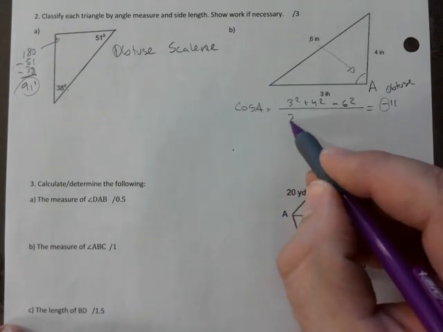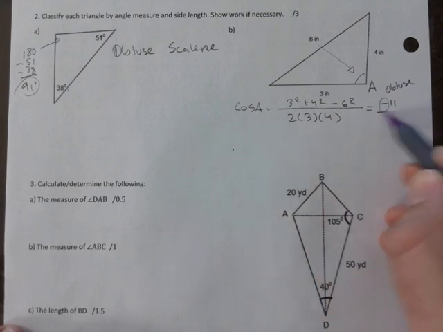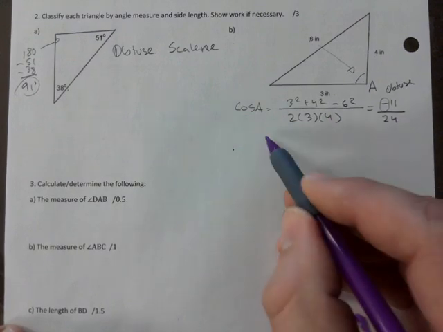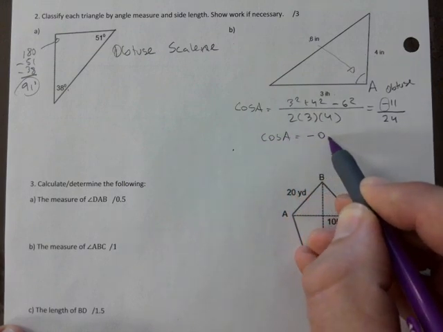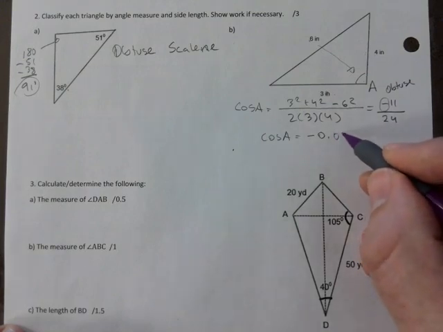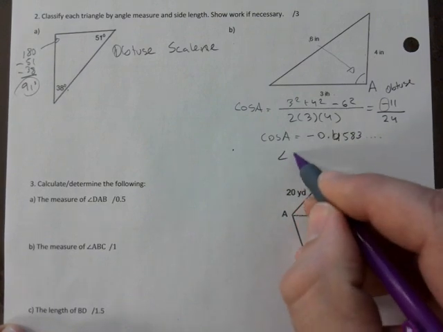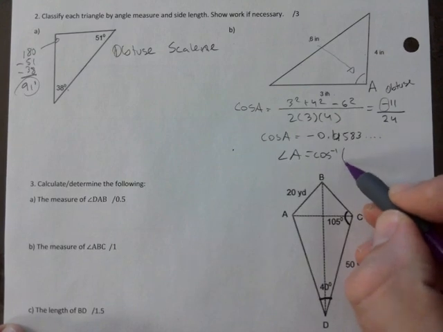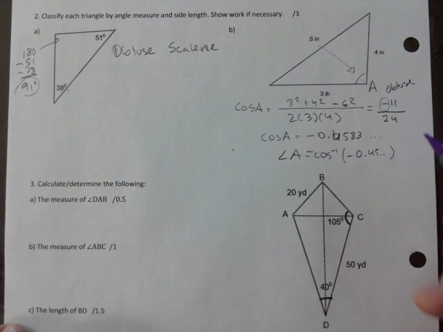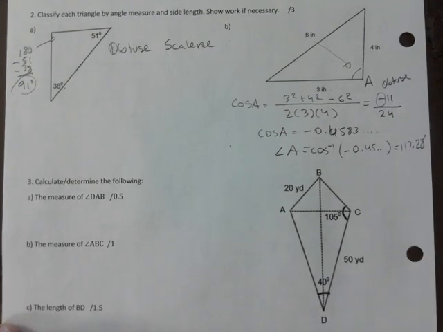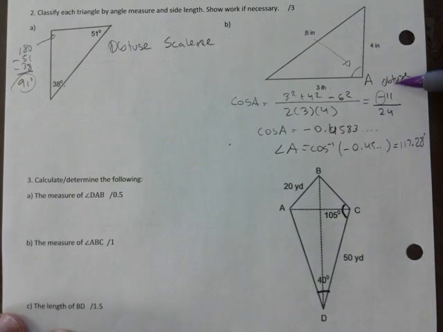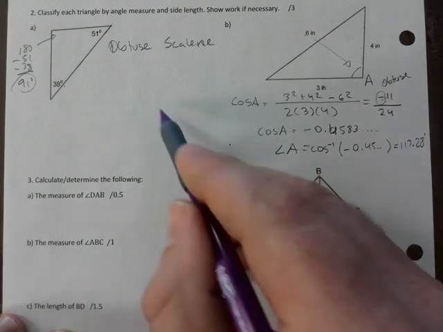But if you did do the rest, 2 times 3 times 4, that gives you 24. And if you actually went through and calculated this thing, 0.4583..., angle A is cosine inverse of negative 0.45. That's 117.28. You can stop up here though, as long as you tell me and identify why you're stopping. So this is obtuse.